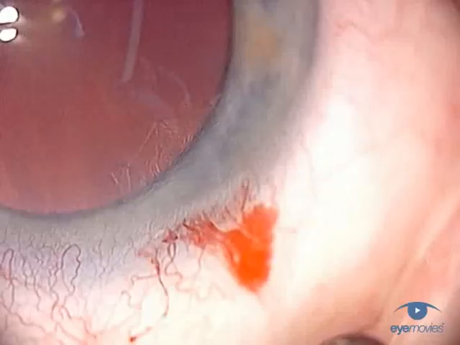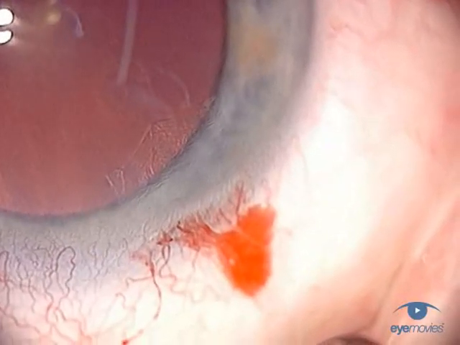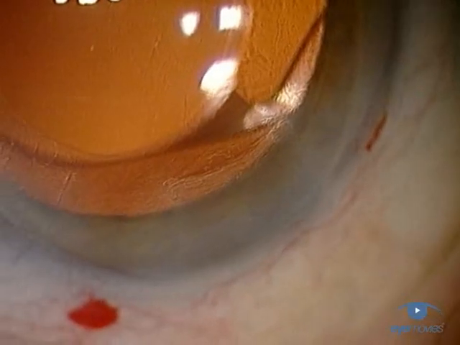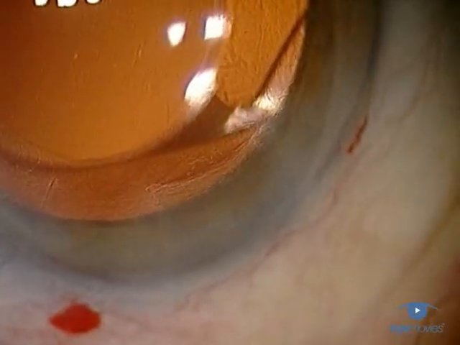A steep entry incision looks like this with a profile that's arrow-shaped, whilst a shallow angled entry gives a curved or smile-shaped edge.